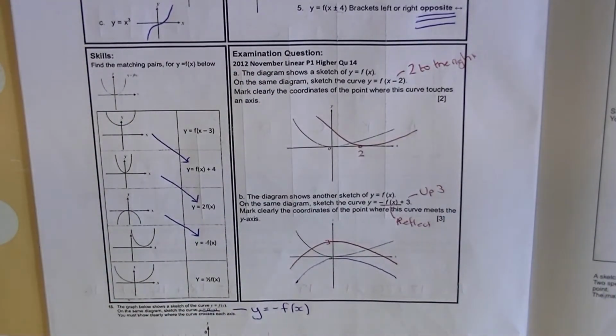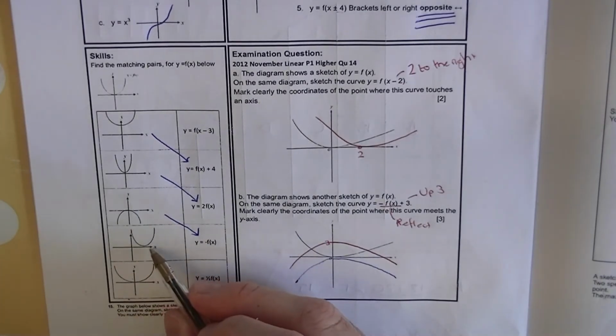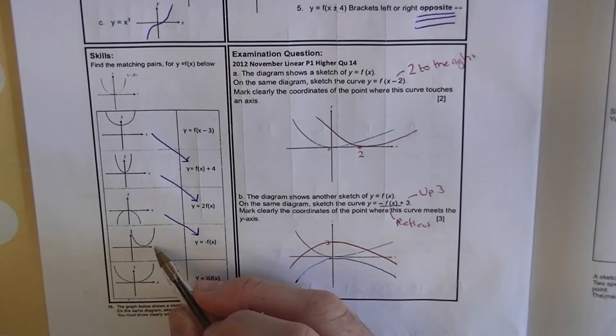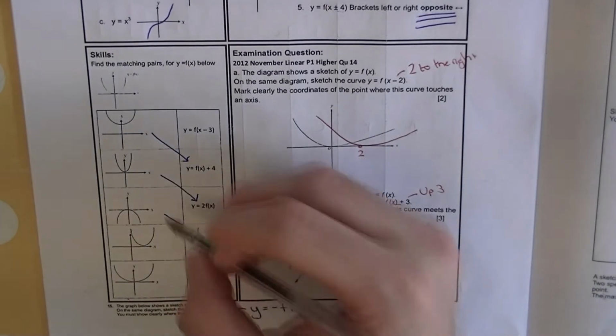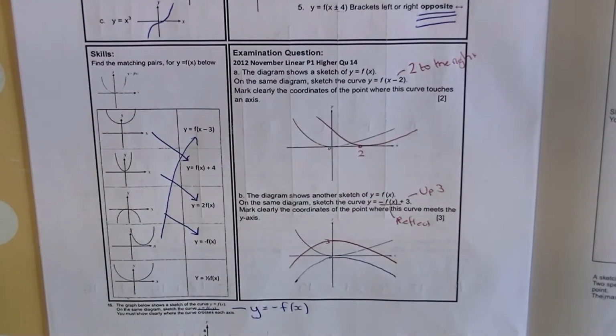Minus f of x. This one, again, it's the same shape. It's not steep or narrow, not been reflected, but it looks like it's moved over to the right. So I'm looking for, and this is the awkward one, f of, and in bracket, x. Now, it's the opposite to what I would expect. So x minus something. So f of x minus 3, meaning 3 to the right.